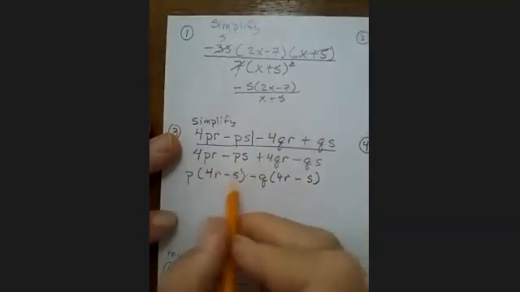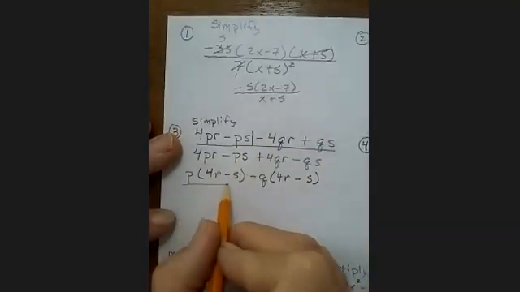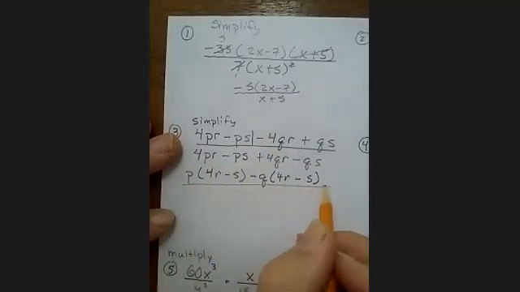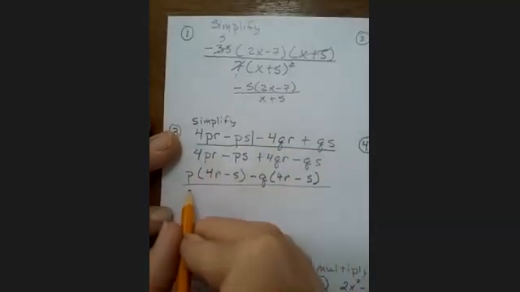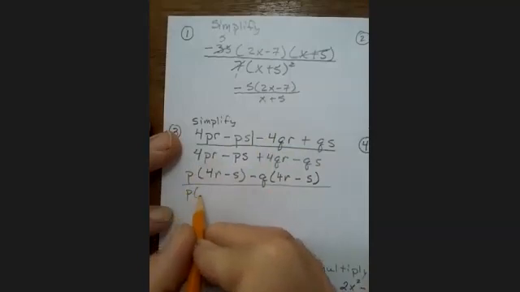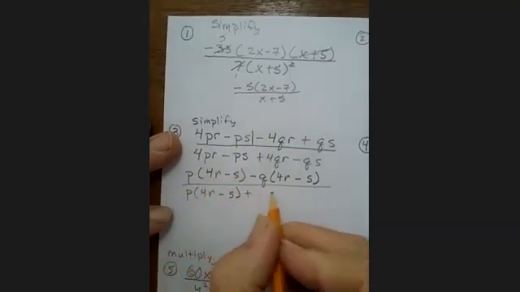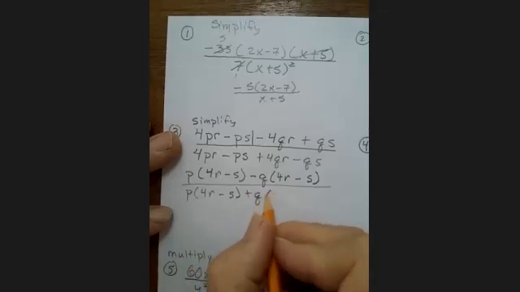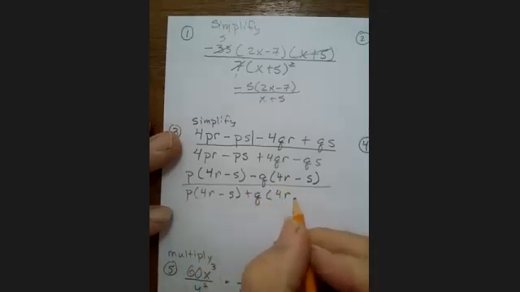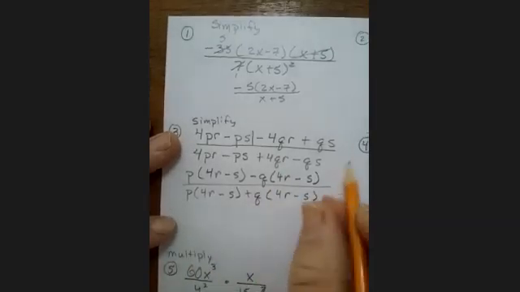Now I'm going to do the same thing on the bottom. I'm splitting this up a little bit because of the way that I'm recording. Factor out p, that's going to leave you with 4r minus s. Factor out q, that's going to give you 4r minus s.